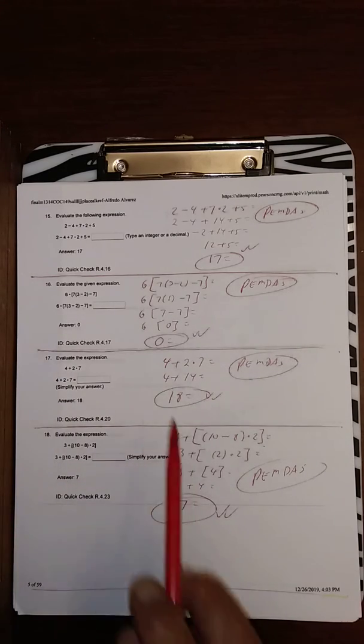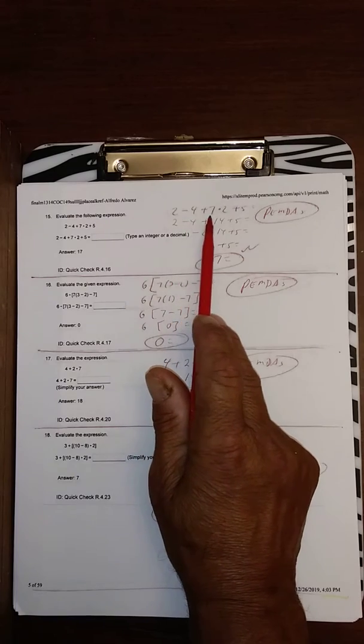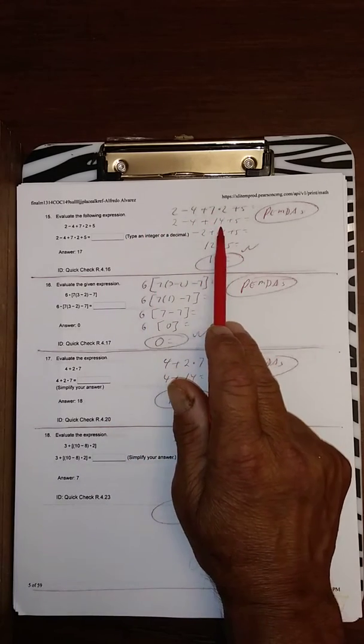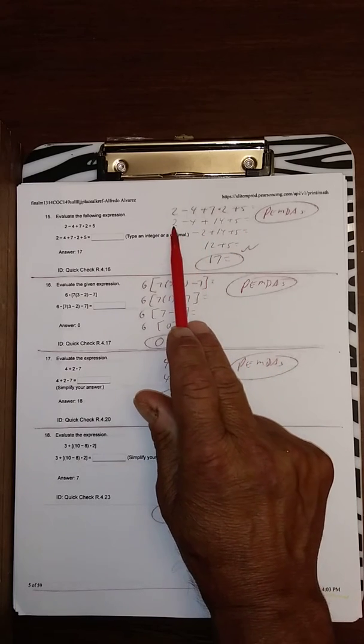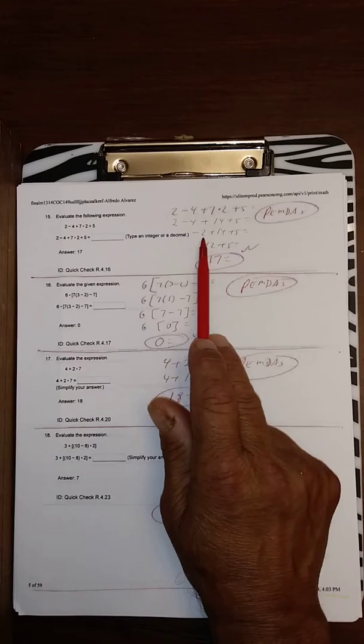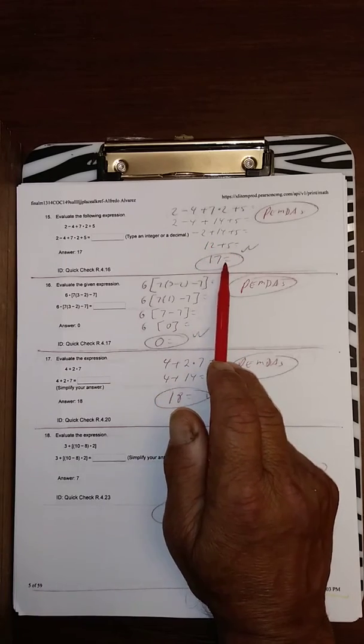The other order of operations, so we have 2 minus 4, 7 times 2. So let's do the multiplication. 7 times 2 is 14. Bring everything else down. So 2 minus 4 is negative 2, plus 14. 14 minus 2 is 12. 12 and 5 is 17 for the end.